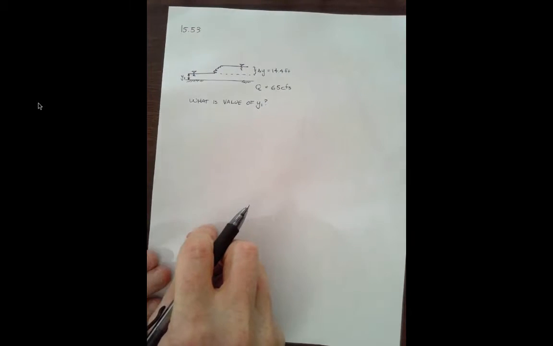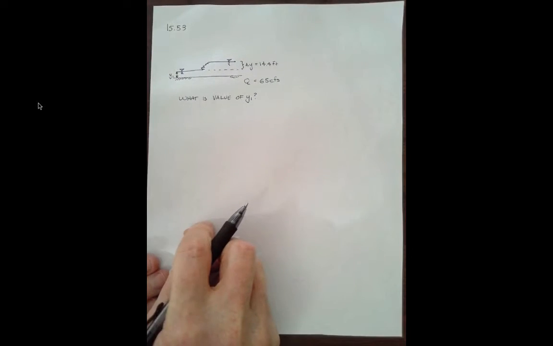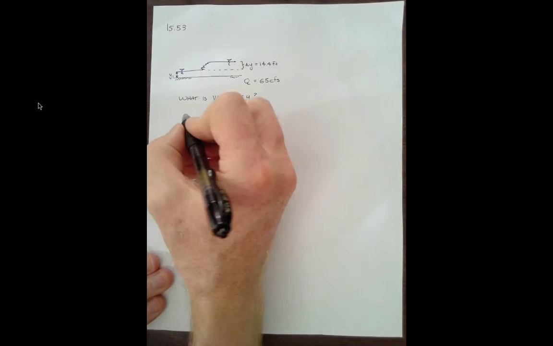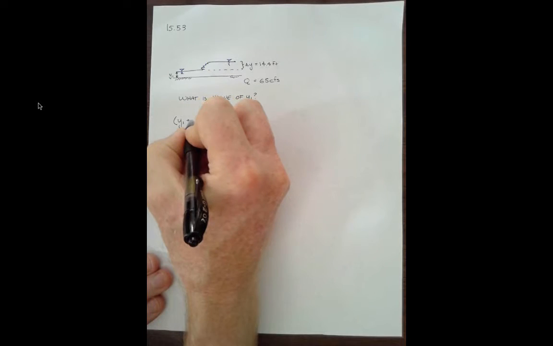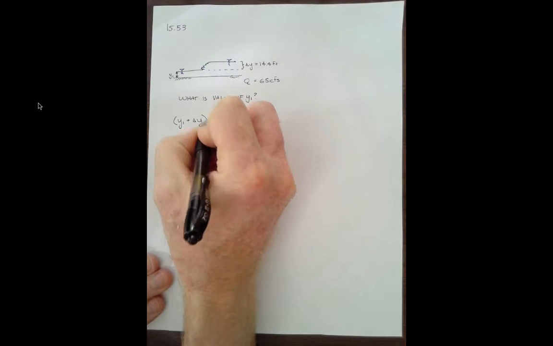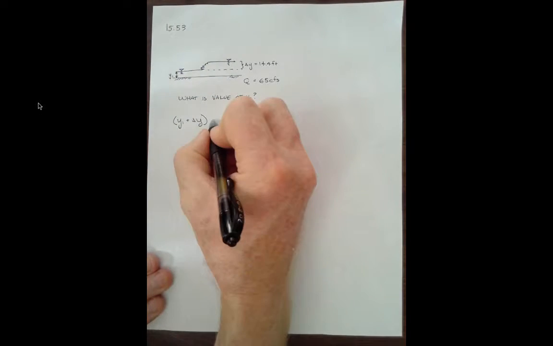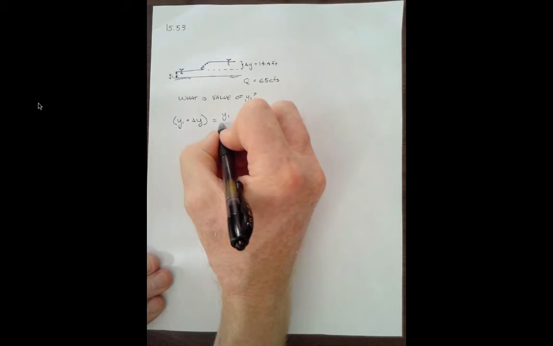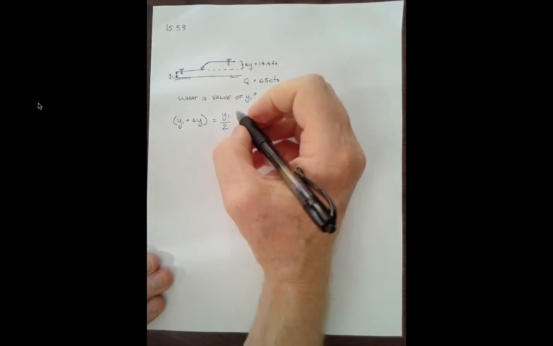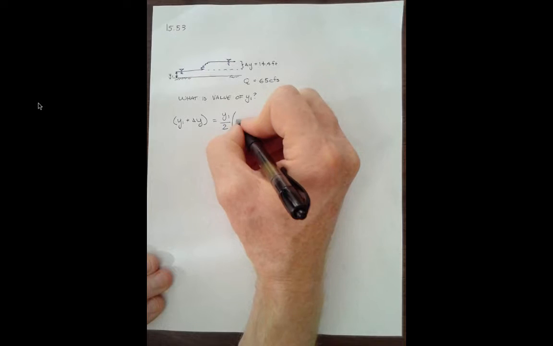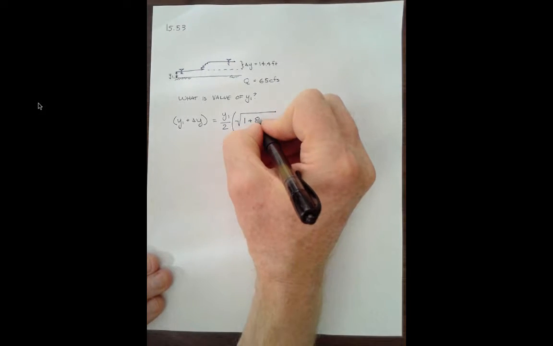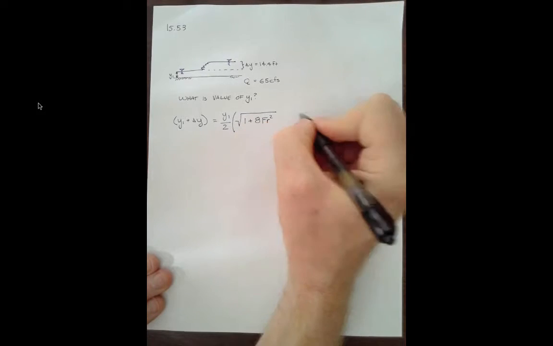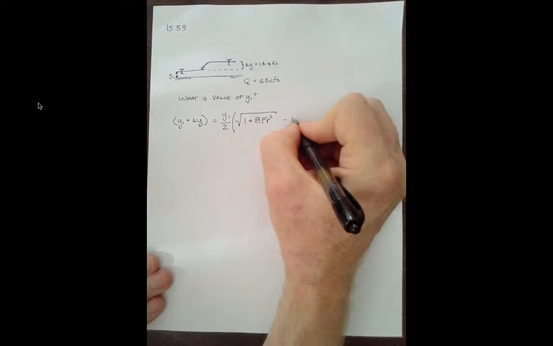Well, we literally can apply the equation we just stated. We have the following: y1 plus delta y is equal to y1, the approach depth, over 2, times the square root of 1 plus 8 times the Froude number squared, minus 1.